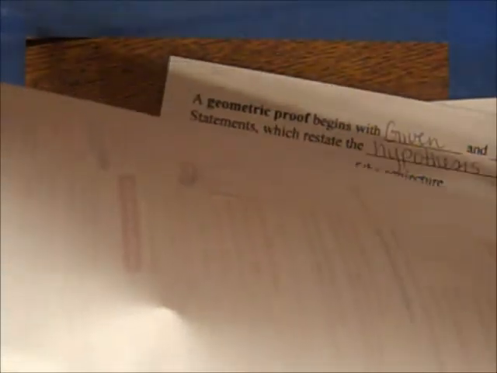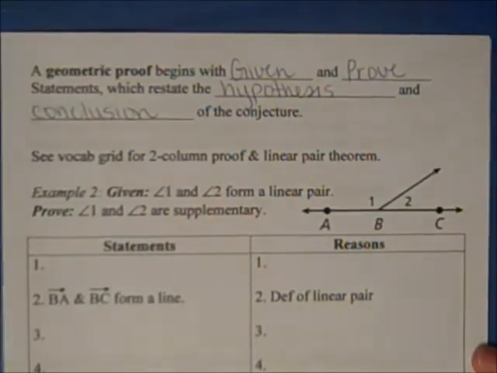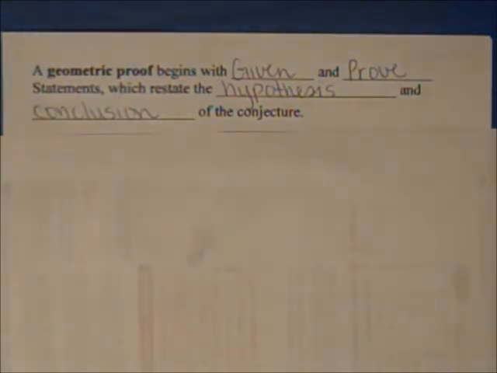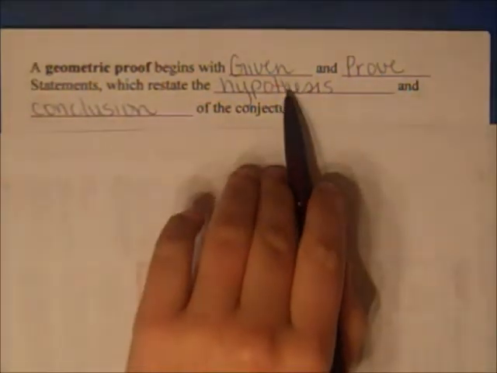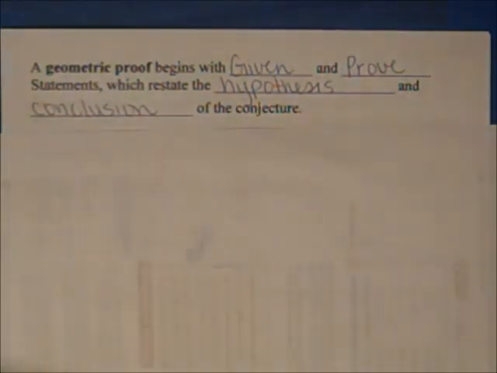All right, also in your vocabulary chart, more fill in the blank. A geometric proof begins with a given and proof statements which restate the hypothesis and the conclusion. So we're really melding our proving that we did last section with our hypothesis and conclusion. So we're going to prove this statement is true. We're going to start with the hypothesis. We're going to end with the conclusion.